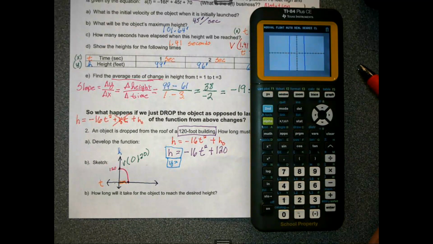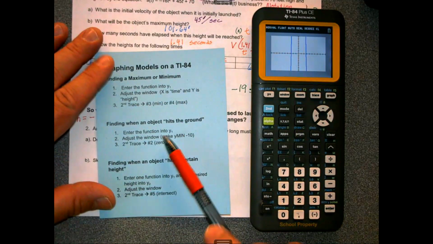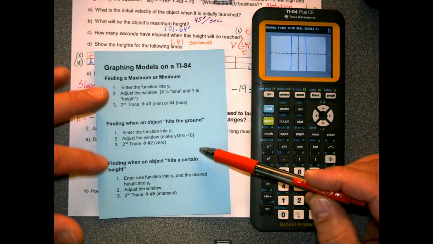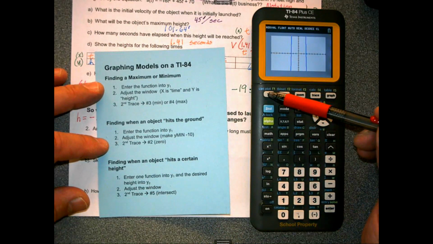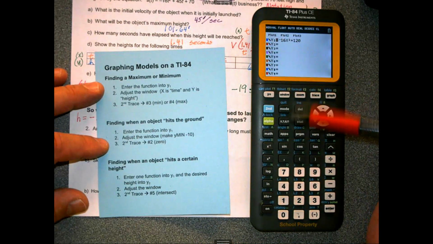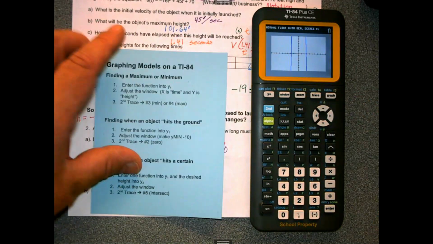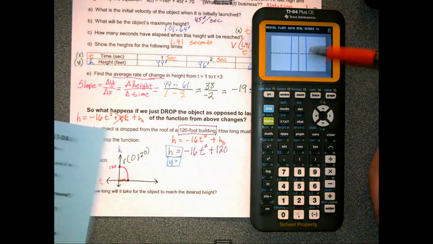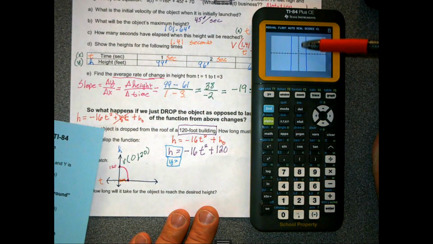Is everyone here? Everyone have the same screen as me? All right. So we enter the function into y1, the y equals button, right? Y1. And then we have to adjust our window. When we hit our graph, our parabola is going way up here off the screen, right? And then coming back down.